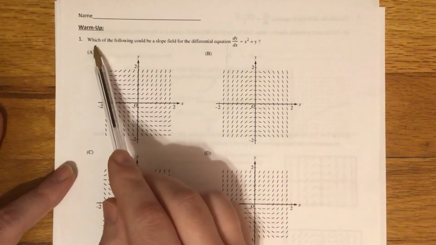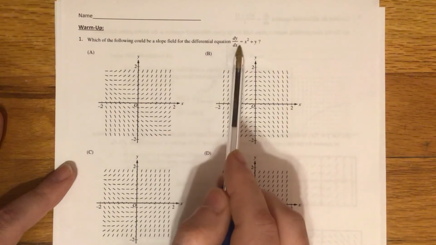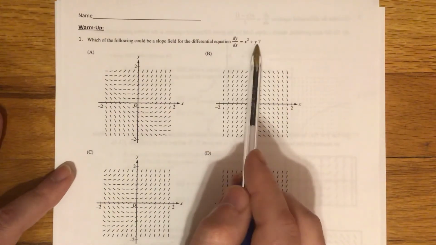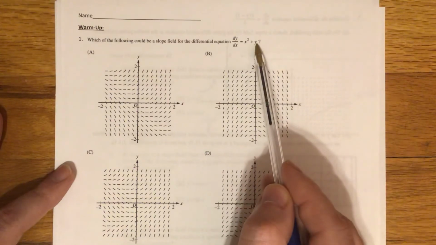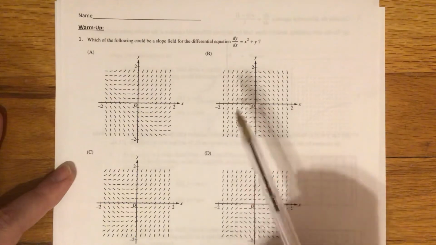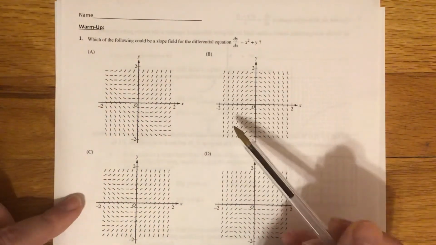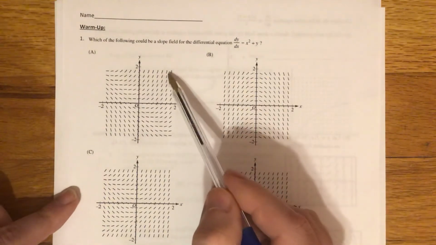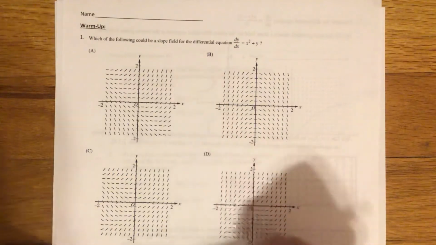Now, just to go over again, this is a real AP question. Which of the following could be a slope field for the differential equation dy/dx equals x squared plus y? I'm basically looking for the one that has slopes that match this. That basically, if I take the x coordinate, square it, and add y to it, I will get the pitch to be correct. Now, there are lots of things to check. I would try to go maybe to a corner or to the middle, to an easy spot, and try to eliminate some of them.